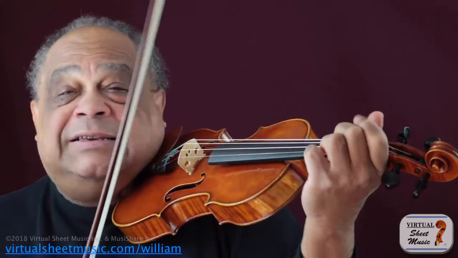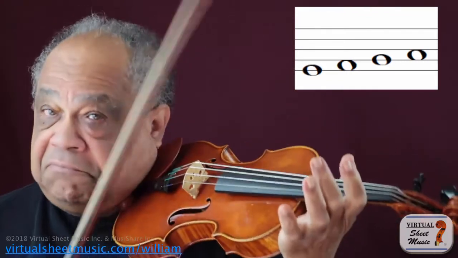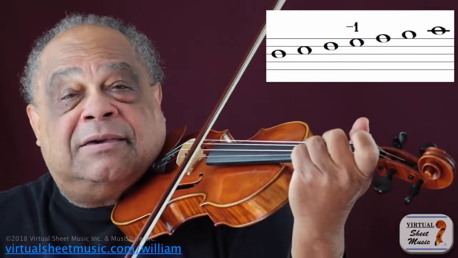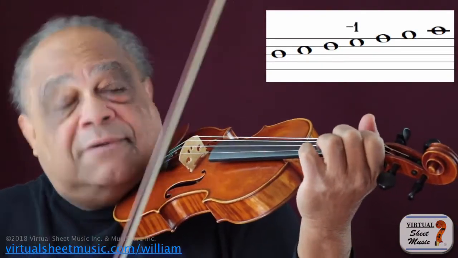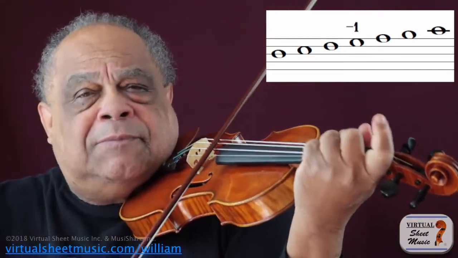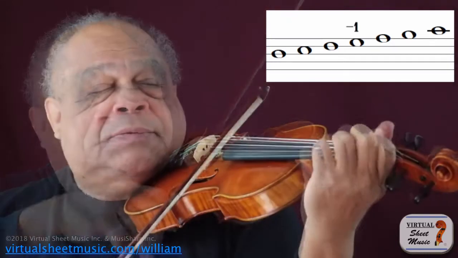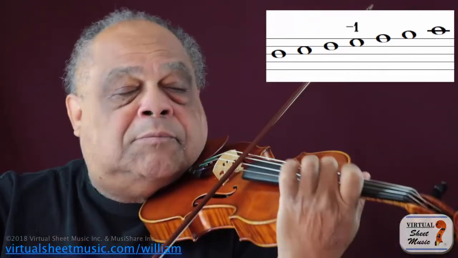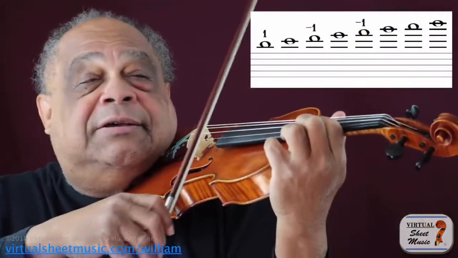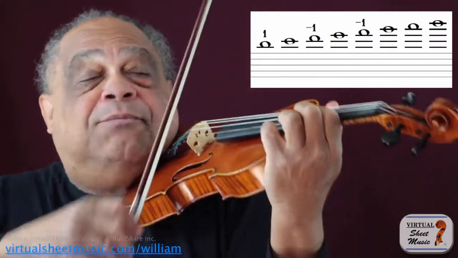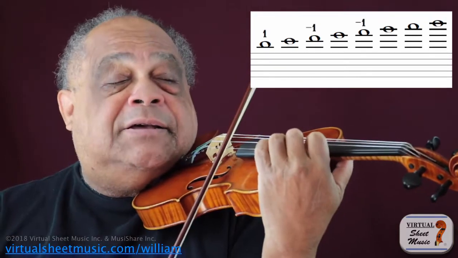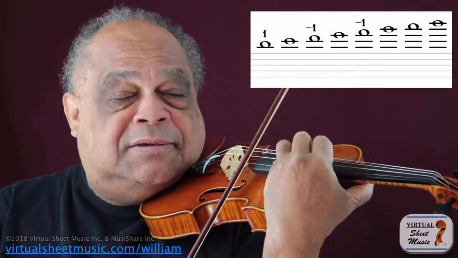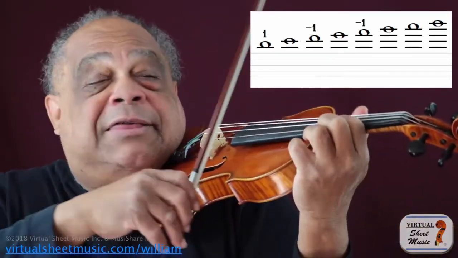On the D string, whole, whole, half. On the A string, why don't we do the first position first? Whole, whole, half with a shift. And then whole, whole, whole. Together. On the E string, whole, whole, half, but with the shift. There. And then whole step. Put it all together.